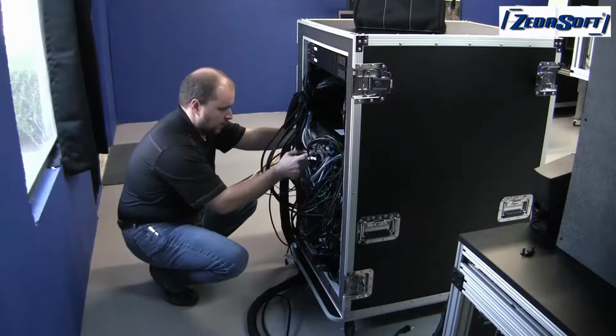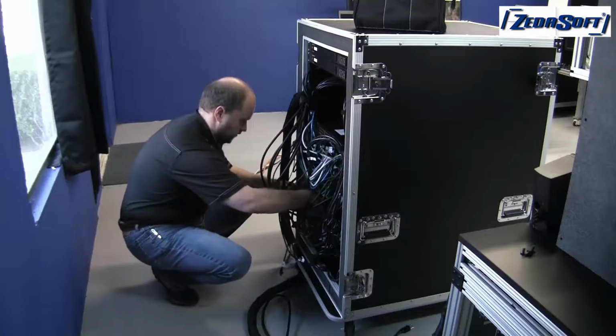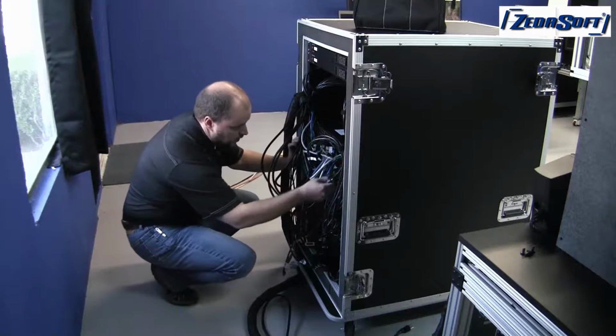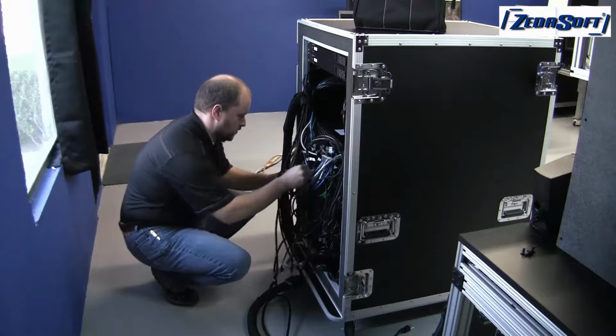When we do this, we leave every other cable that's connected to the computers inside attached. So we have HDMIs going to the Windows systems.